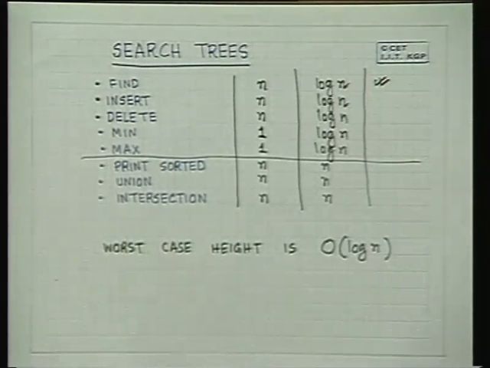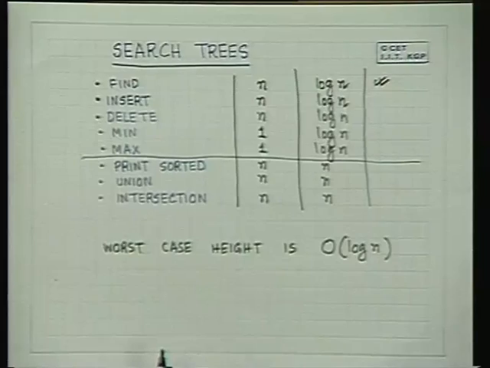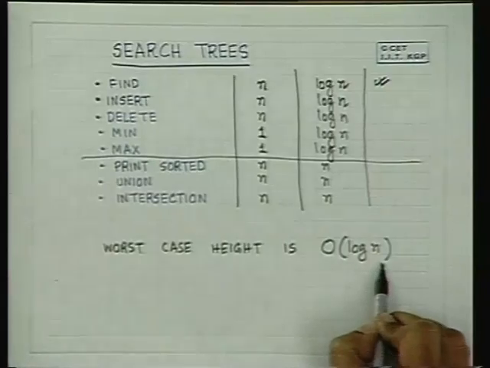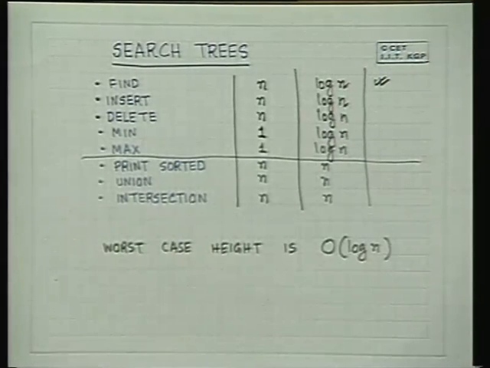It may be twice log of n, but order log of n. In the worst case, this we will try to ensure during every insertion deletion. So we'll have to modify our insertion deletion in some intelligent way. If we could do this, then we would have achieved something important.